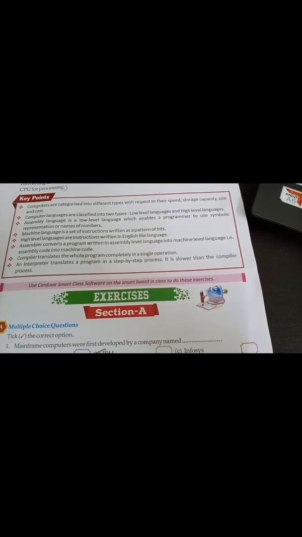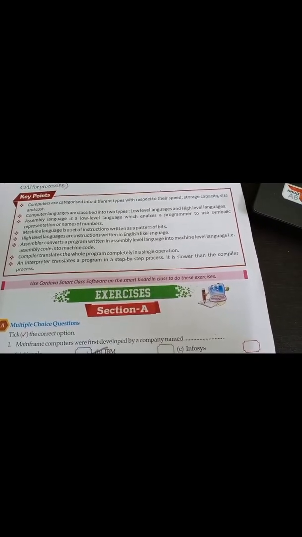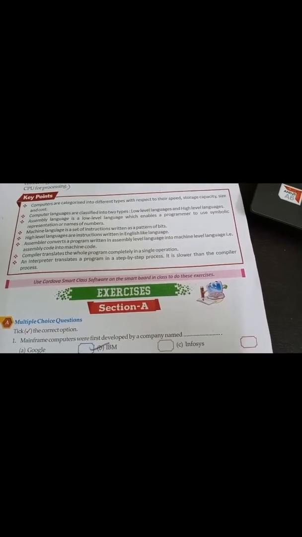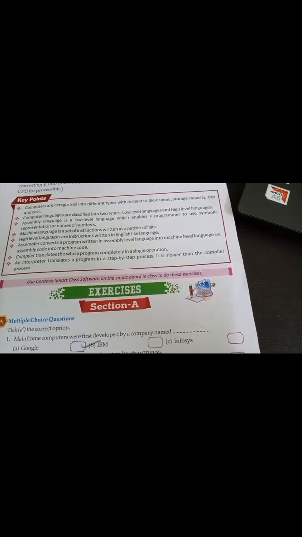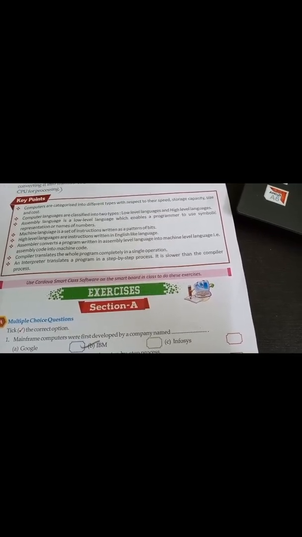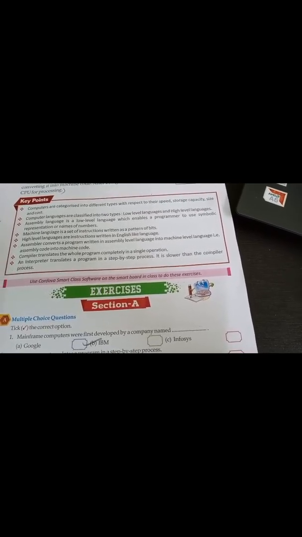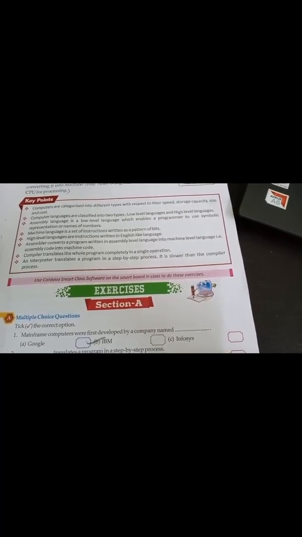Now, before solving the book exercise, let's revise the key points of this chapter. Computers are categorized into different types with respect to their speed, storage capacity, size, and cost. Computer languages are classified into two types: low-level languages and high-level languages.